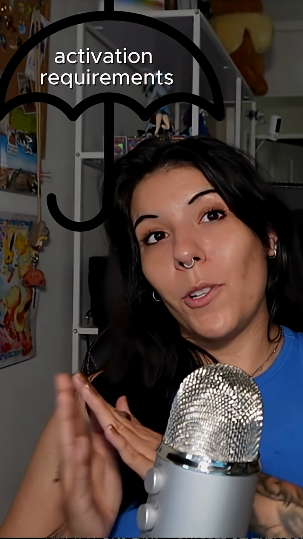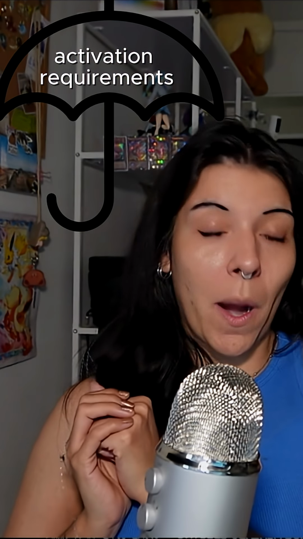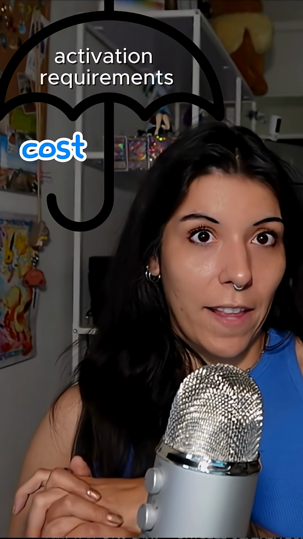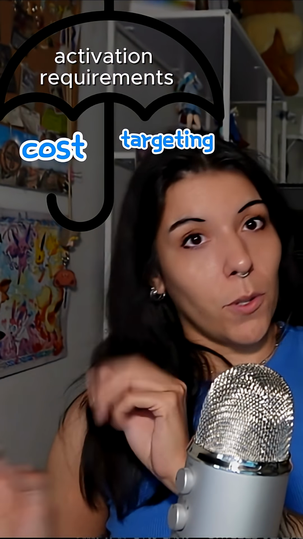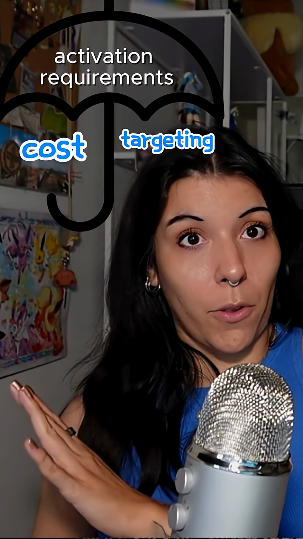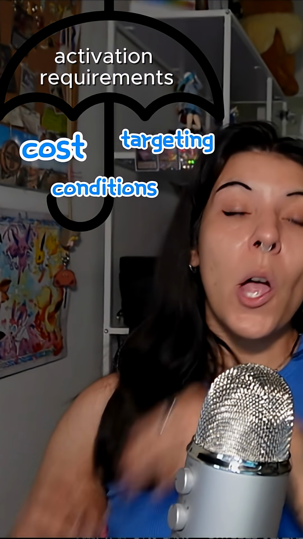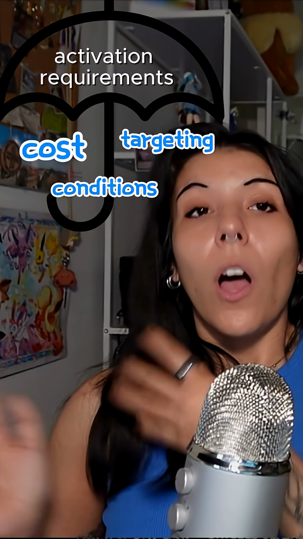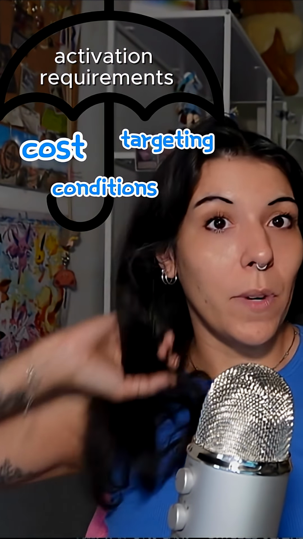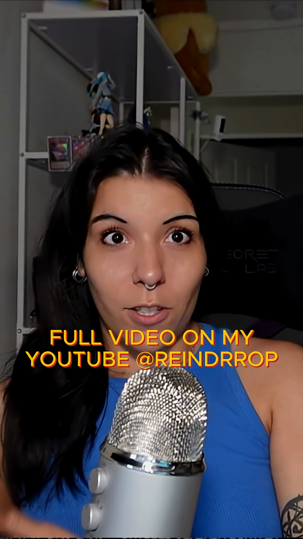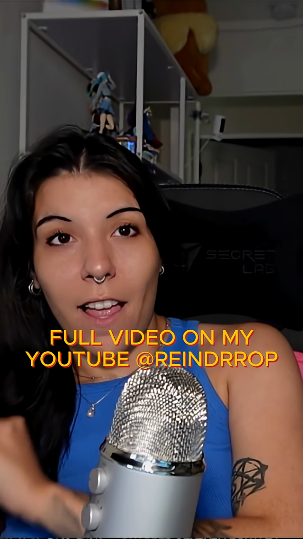Okay, let's review. We have our umbrella. It's called activation requirements. These are the requirements to attempt to activate your card. One of the first activation requirements we have is cost. You can find that with a semicolon. Targeting will also have a semicolon. This is you need to target before the effect is going to go through. Then we also have conditional requirements. So if something happens, when something happens, that tells you, oh, okay, I've met a requirement in order to attempt to activate the card. So these are the requirements to activate the effect of the card.